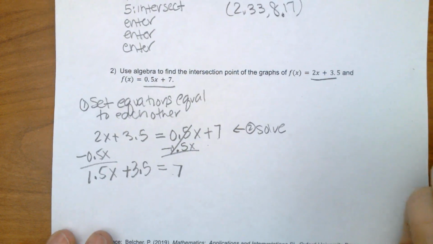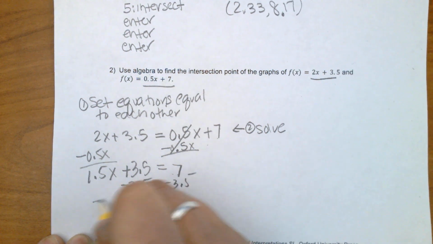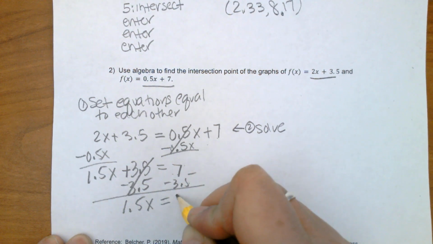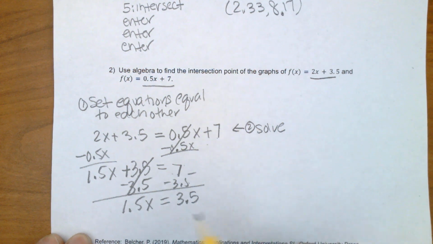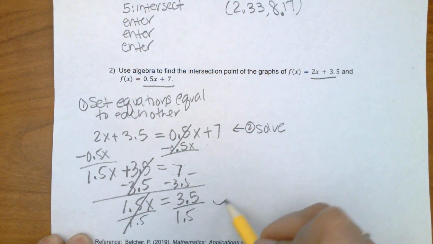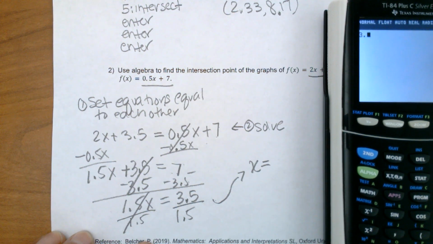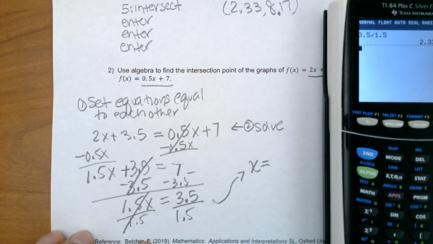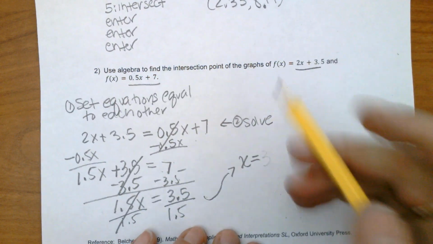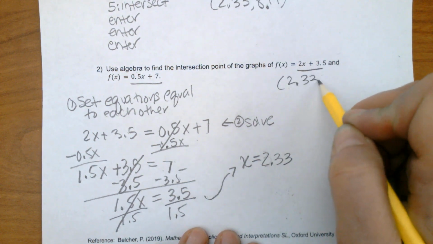Don't forget to bring that down. Okay, we're at a 2-step equation. We know we got this. Minus 3.5 from both sides. So we have 1.5x equals 7 minus 3.5 is 3.5. Divide by 1.5, divide by 1.5, crosses out. I'm going to go up here. My x is going to equal 3.5 divided by 1.5, 2.33. Look at that. That's exactly what the calculator gave us, 2.33. So now that's the x value, 2.33.